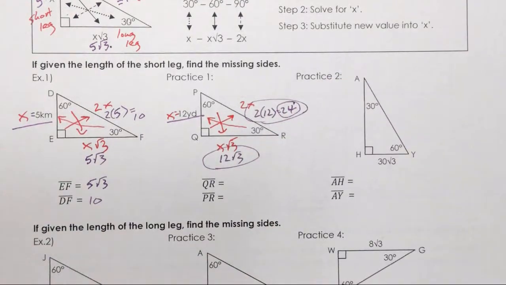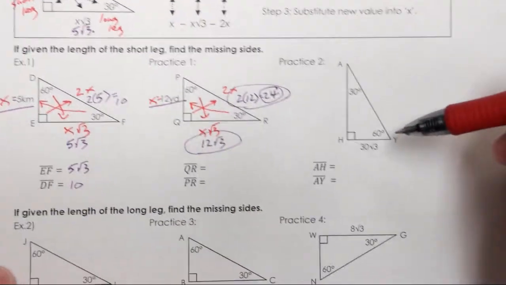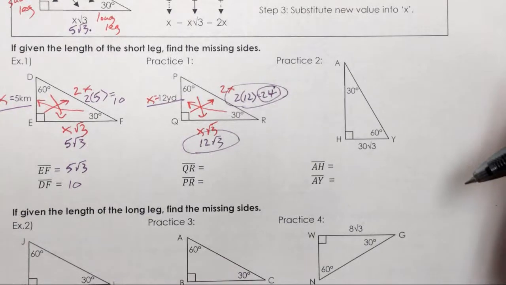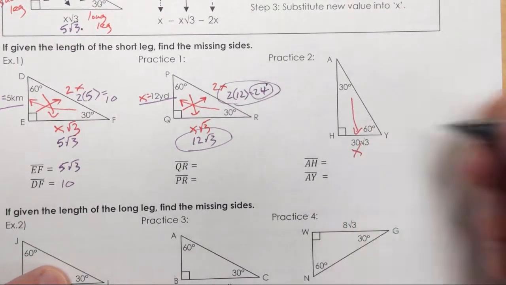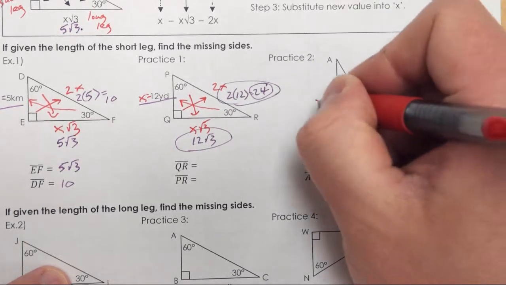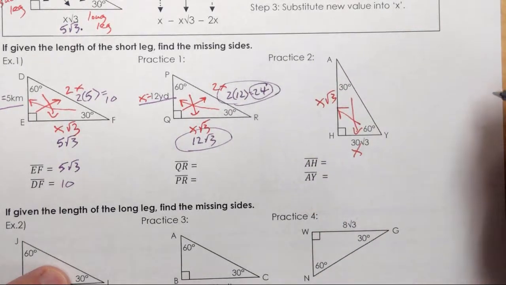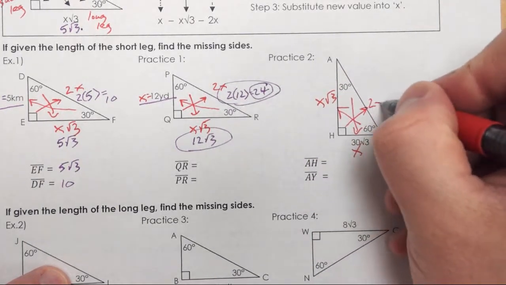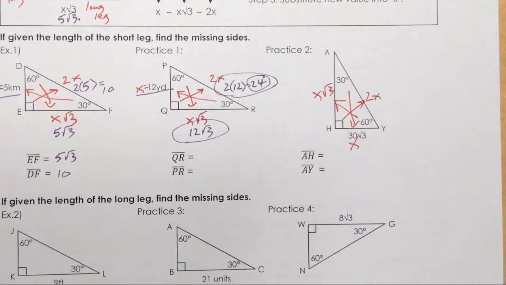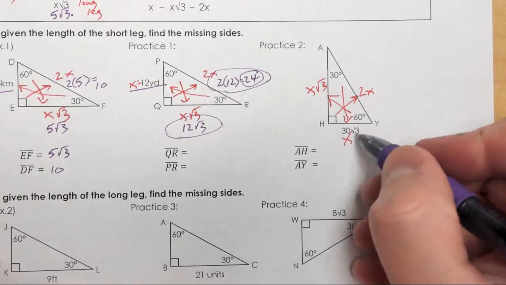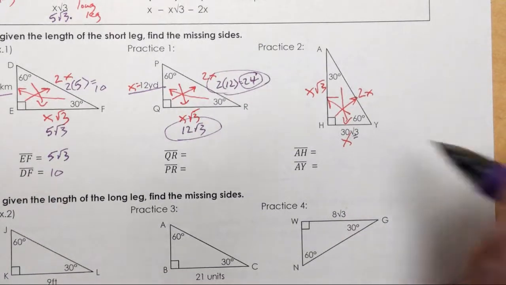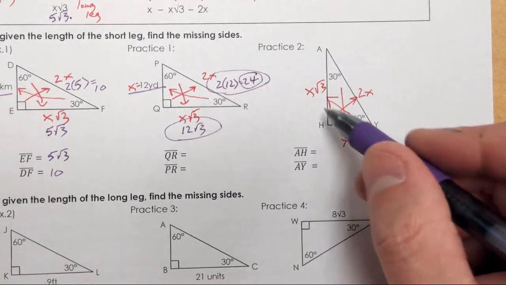So moving on to practice number 2. Now we need to find these other legs here, given what we have. So opposite the 30, I'm going to label x. Opposite the 60 is going to be x square root 3. And then opposite the 90, I'm going to label 2x. So this looks different, and it is different, but it's not too much different, right? We know what x is. x is 30 square root 3. So I'm going to substitute 30 square root 3 in for x here.